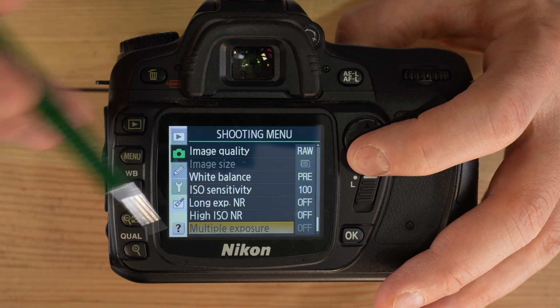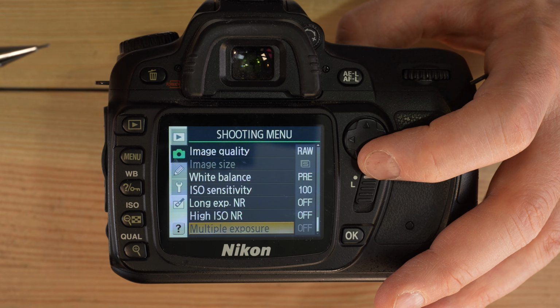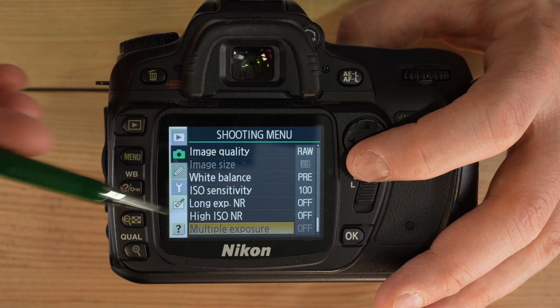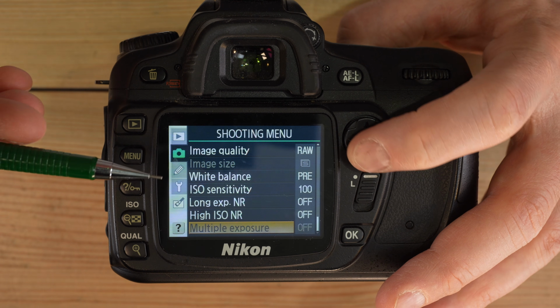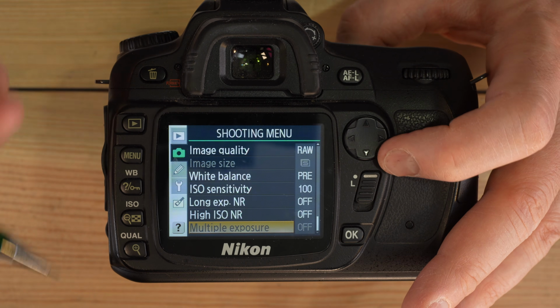Next up, we have multiple exposures, which will allow you to create multiple exposures. I'm not sure why that's blanked out. It shouldn't be, but let's see. This option is not activated with current settings, but it doesn't tell me which one.